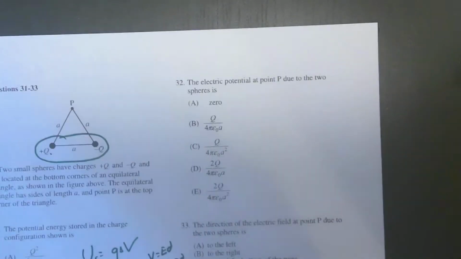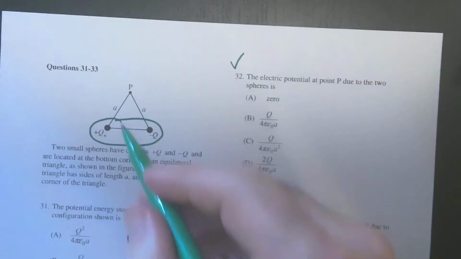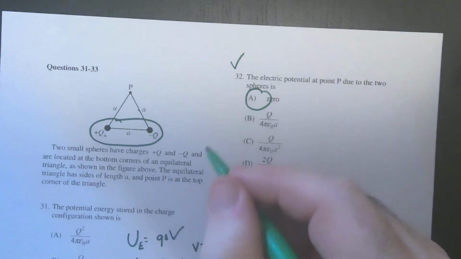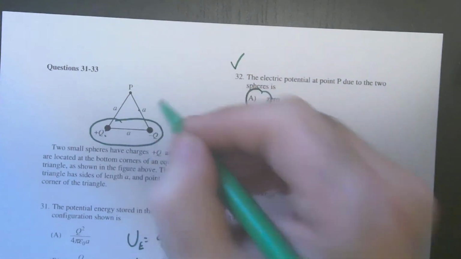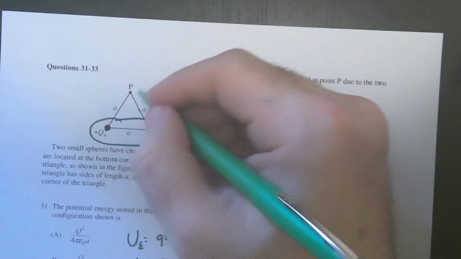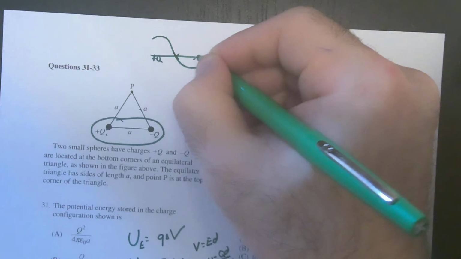Now, question number 32. The potential at point B due to two spheres. Okay, voltage. Well, we're at equal distances with equal charges. I'm guessing that's going to be 0. This is a peak, this is a valley. They're going to be the same distance away, same charge, so they're going to cancel out. Try to remind you of this, right? The middle of positive Q and negative Q, it's got to be 0.